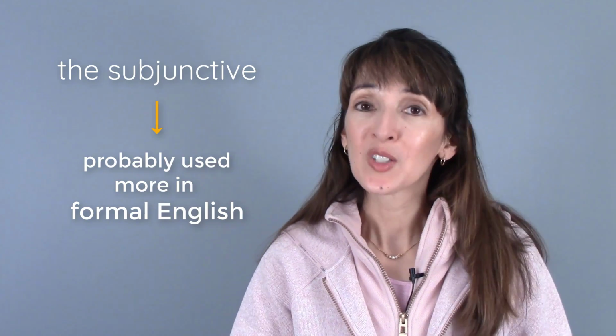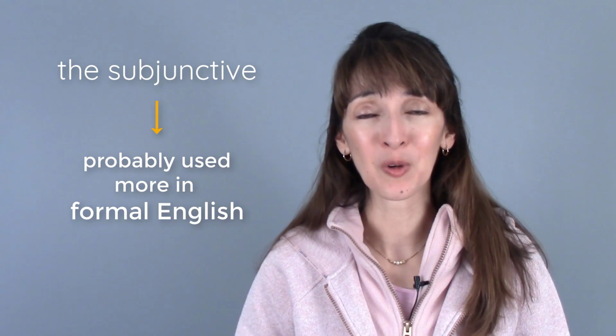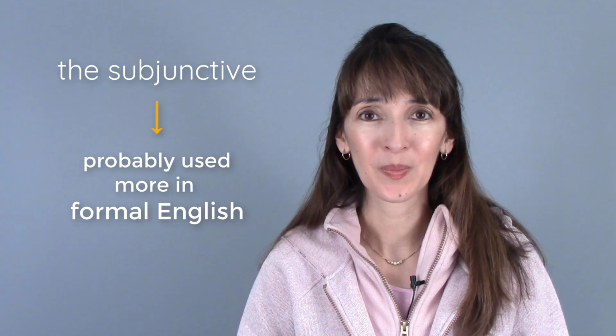But the subjunctive isn't used consistently in American English. It tends to be used more in formal English. So you'll hear people use was, even in hypothetical situations.